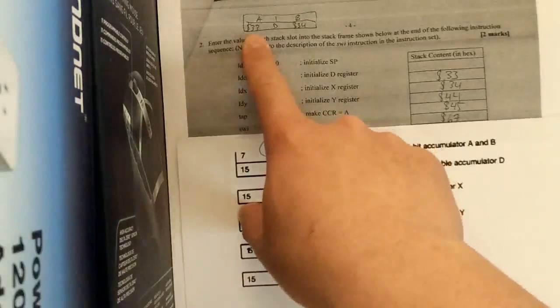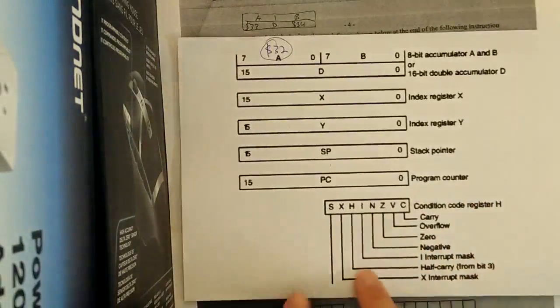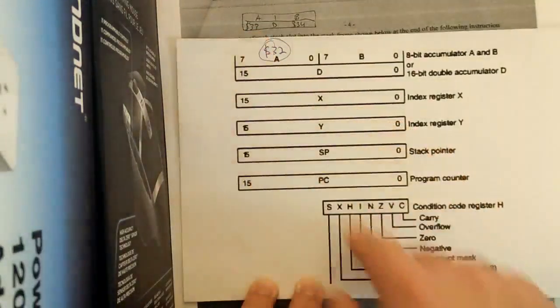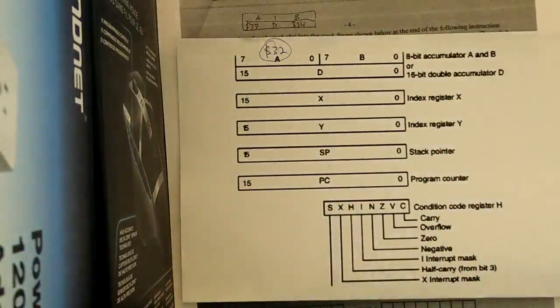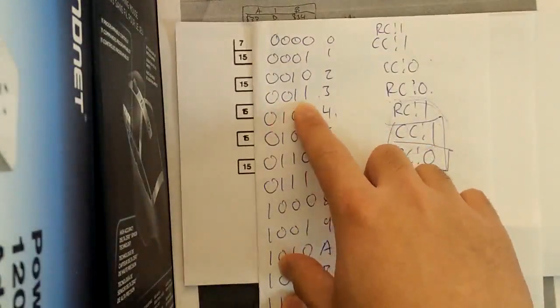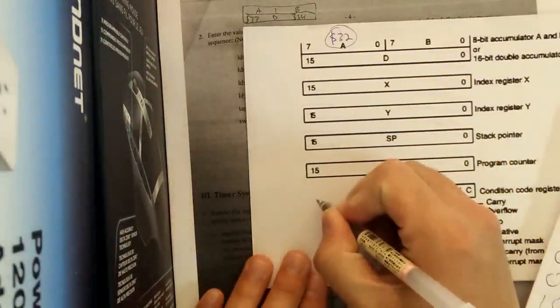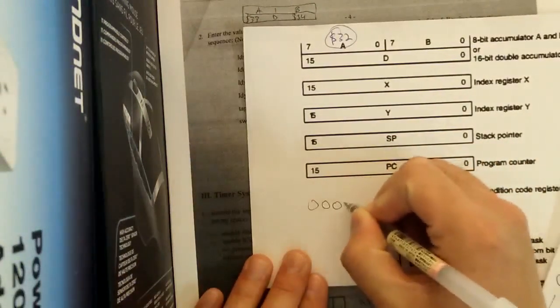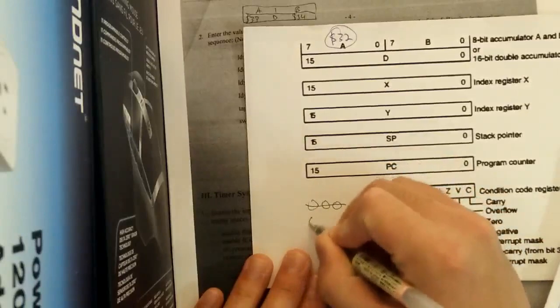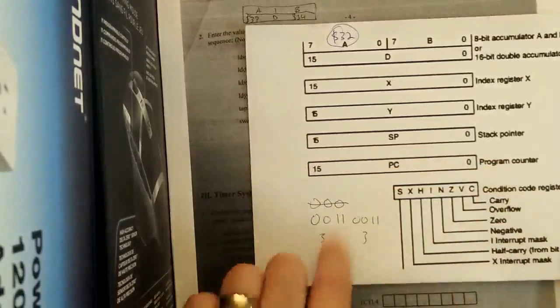So what was in accumulator A? It's 33, right? So in CCR, we're going to load 33, okay? So it's 8 bits, so 33 in 8 bits, right? So grabbing my conversion chart, it's 0011, okay? So there's going to be 2 of those, okay? So inside of CCR, it's going to be 0011 0011, which is 3 and 3, into the CCR.